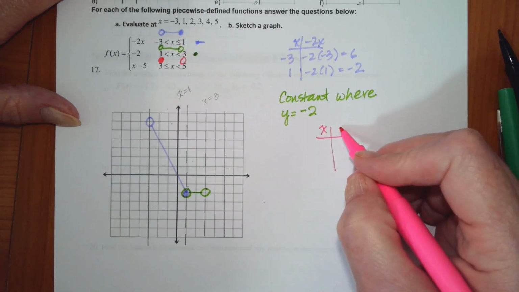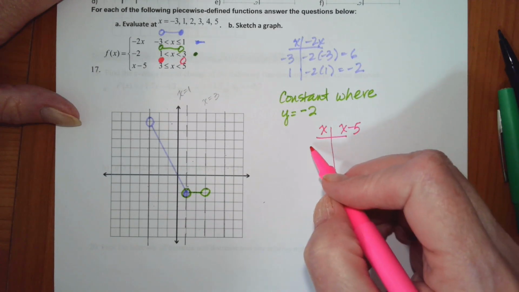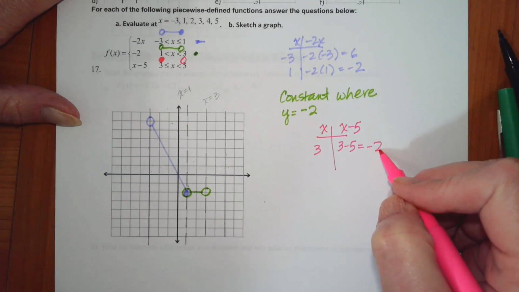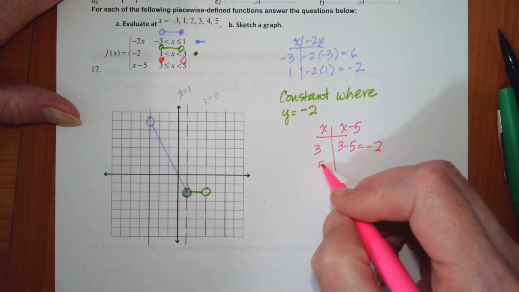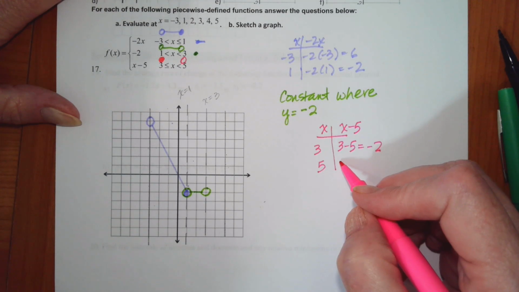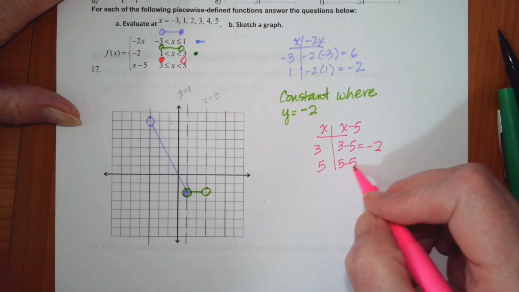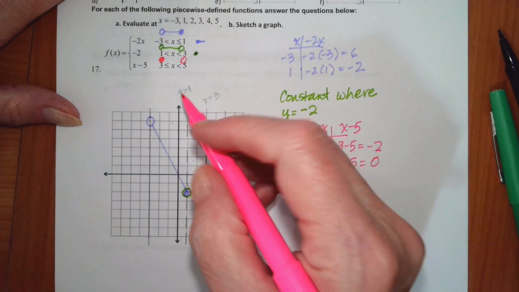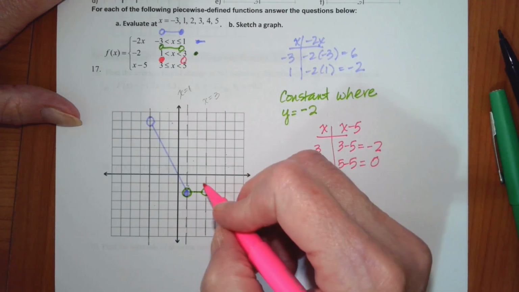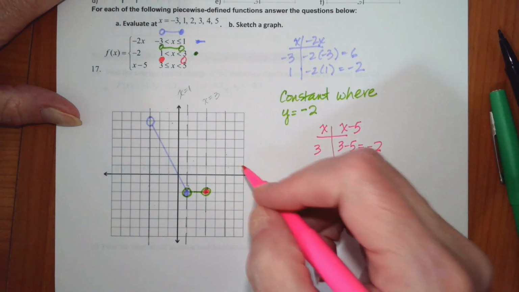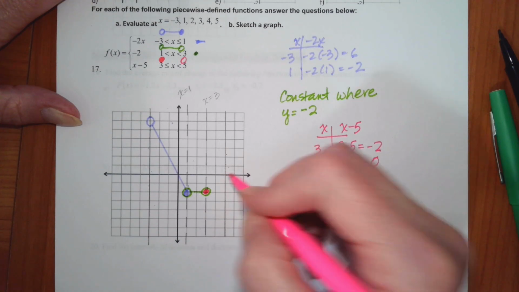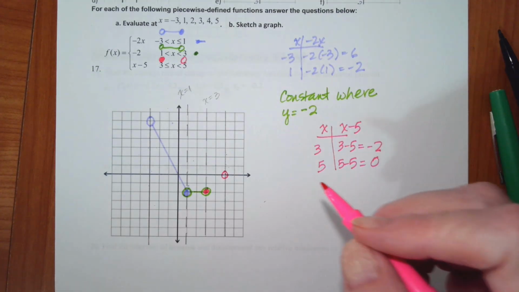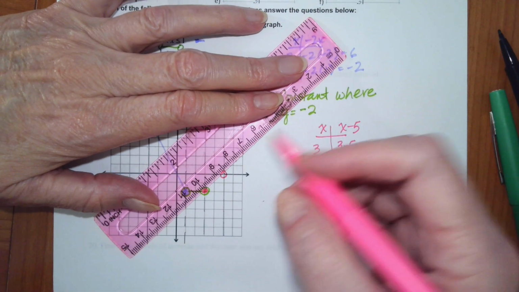If I have my x and I have x minus 5, if x is 3, 3 minus 5 gives me negative 2. If x is 5, 5 minus 5 is 0. So I have the point 3, negative 2 and the point 5, 0. And that's an open circle. And I connect my dots.